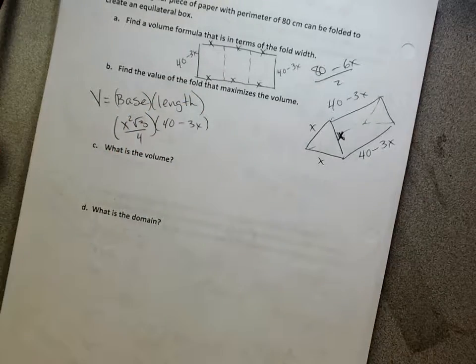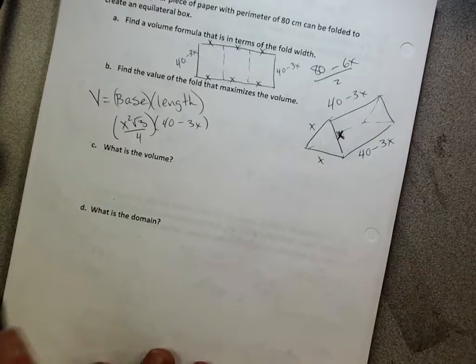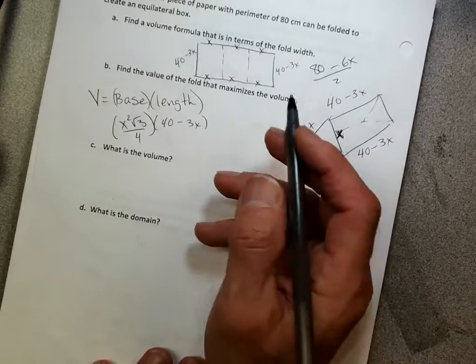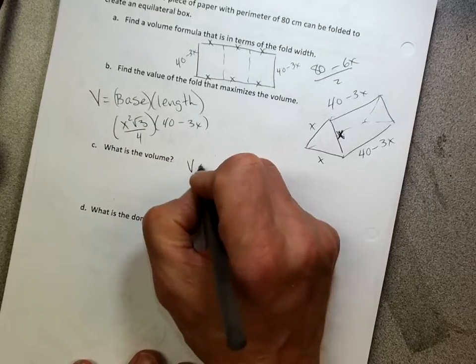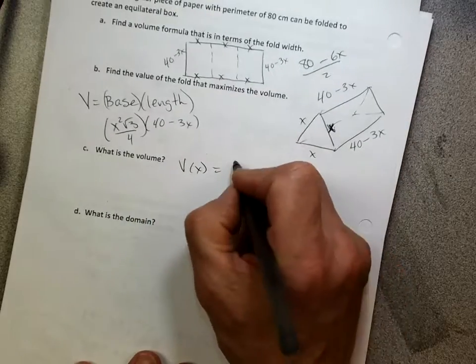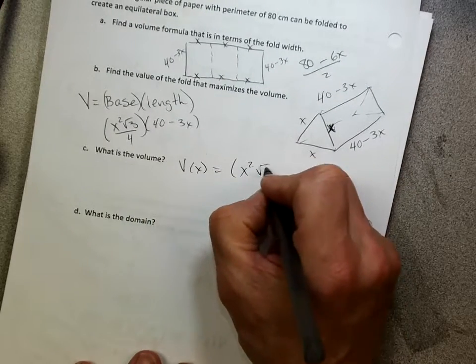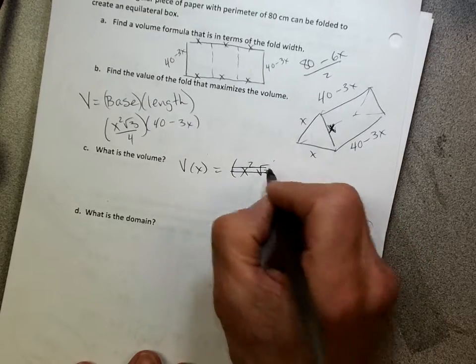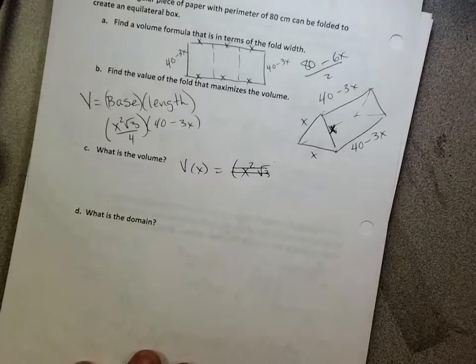Okay, now, if I simplify this a little bit, this would probably help us put it in our calculator, okay? So what I would do to make it a little bit easier is I would just make it V of x equals, I'll put the square root of 3 first, sorry, oops, good thing I use a pencil, huh?